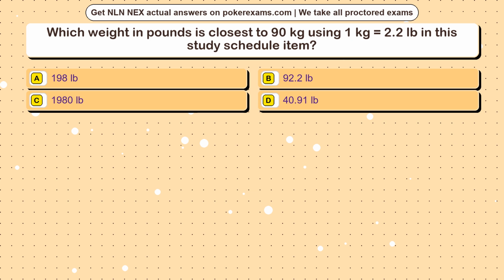Question 1. Which weight in pounds is closest to 90 kilograms using 1 kilogram equals 2.2 pounds in this study schedule item? Option A, 198 pounds. Option B, 92.2 pounds. Option C, 1,980 pounds. Option D, 40.91 pounds.